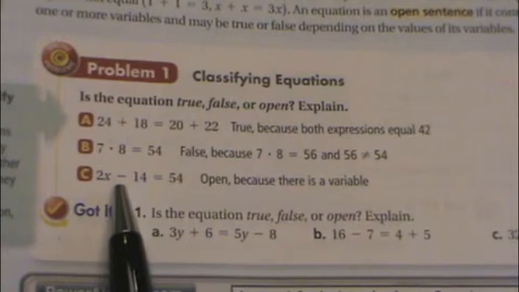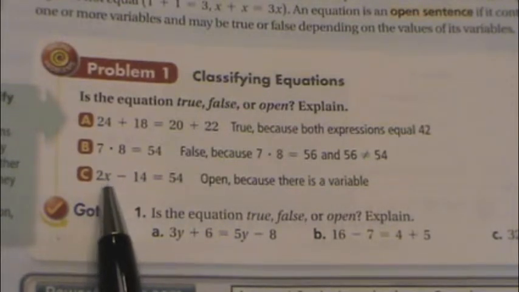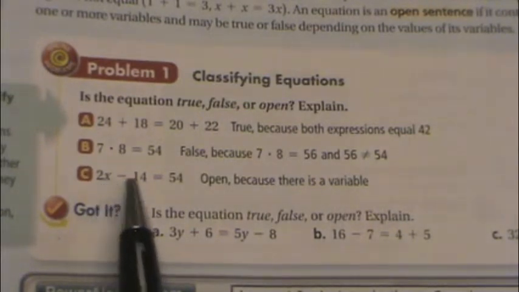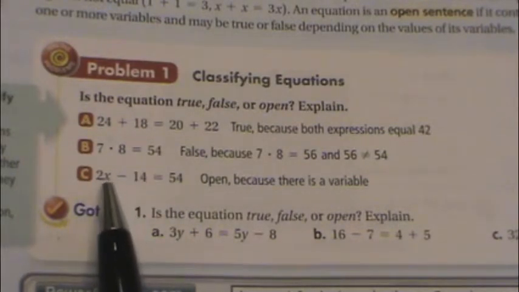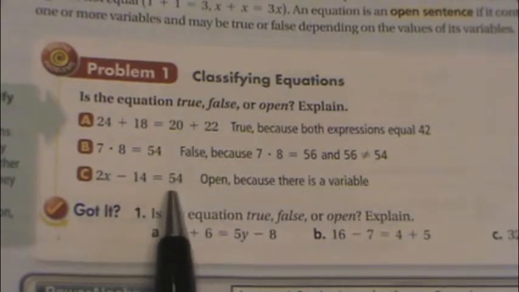This being true depends on what our solution is for x. This is an open sentence because it will be true if x works in this equation.